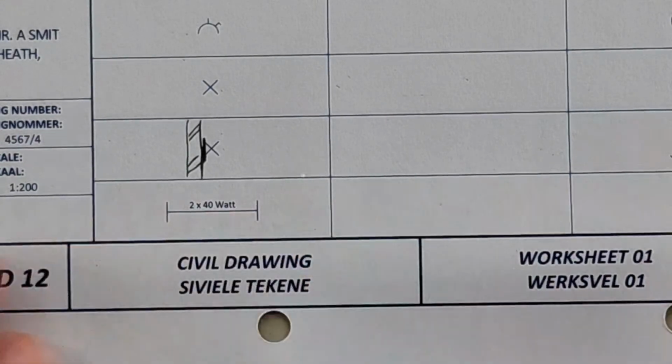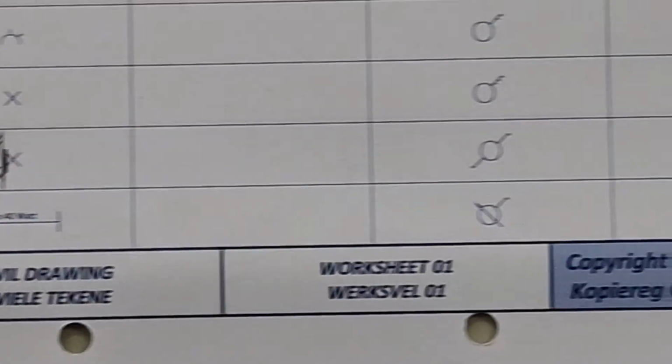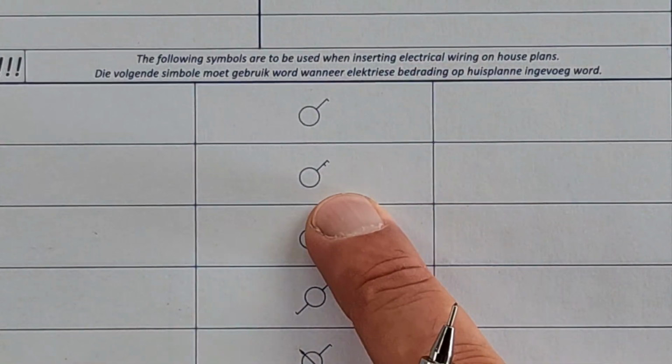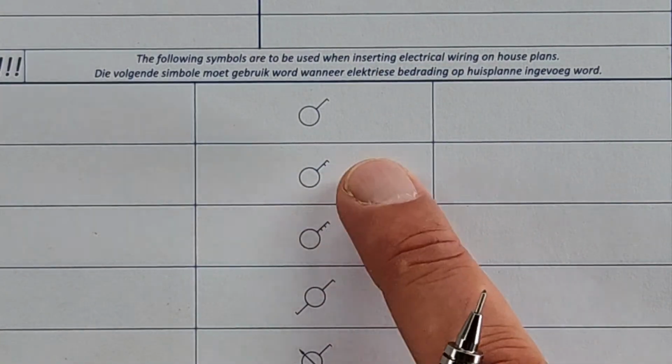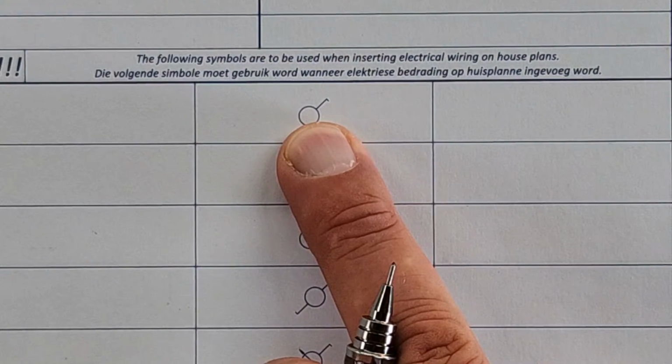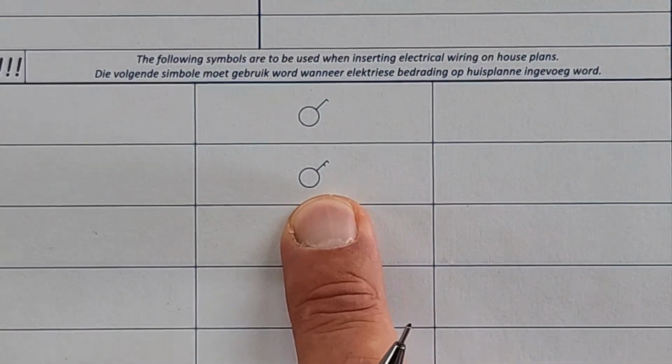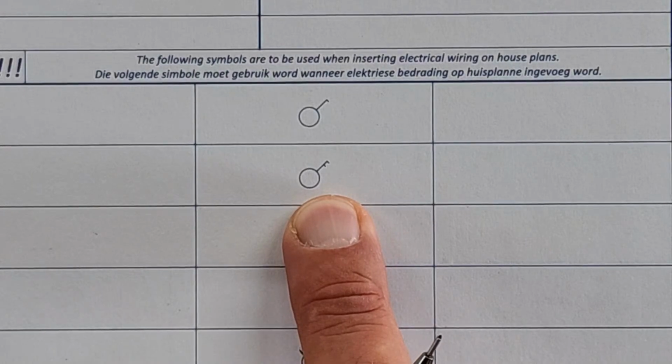240 watt bulbs there. And then the next one is our one-way switch, eenrigting skakelaar enkelpool. It's just one light. Come in, switch the light on, switch it off. This one is a dubbelpool.